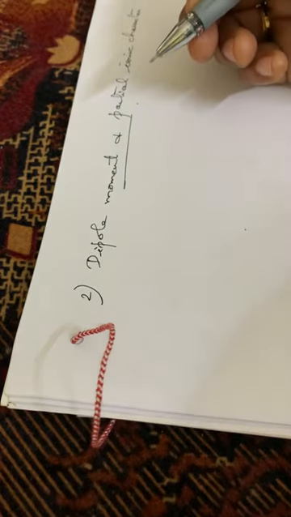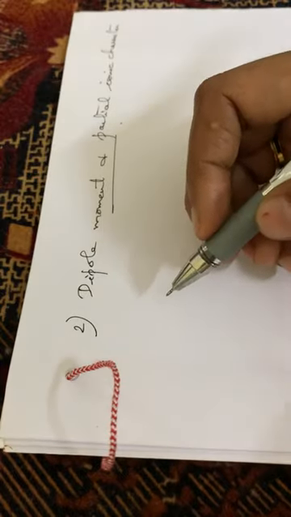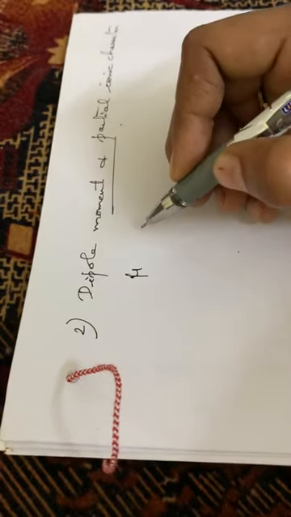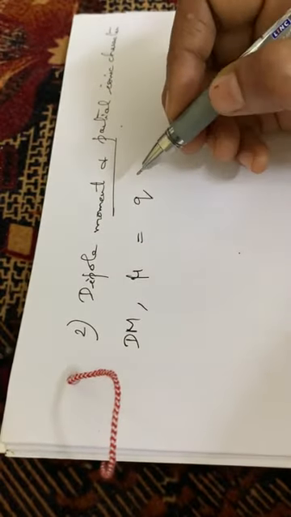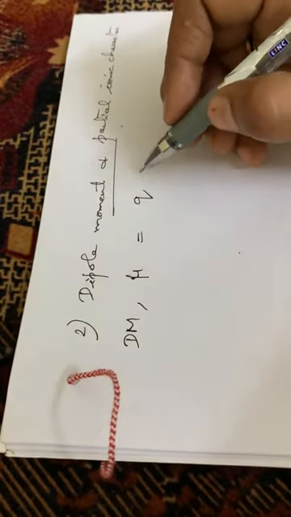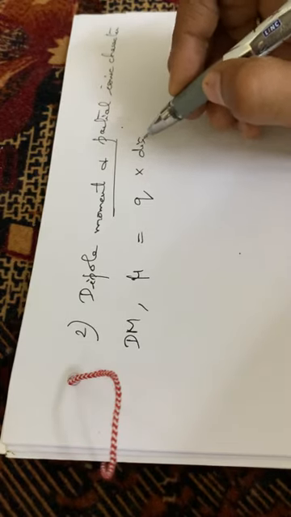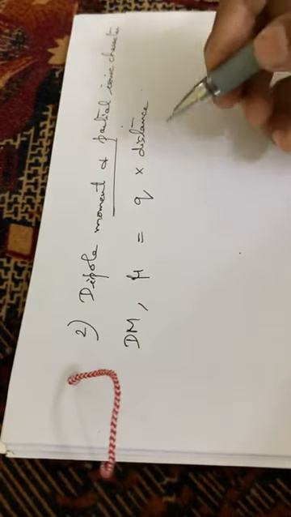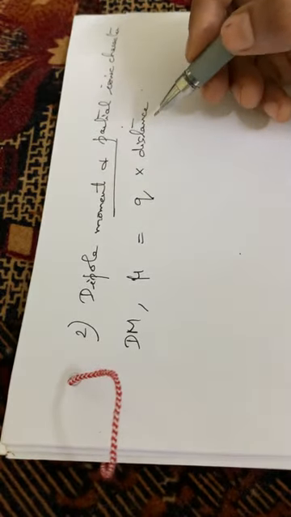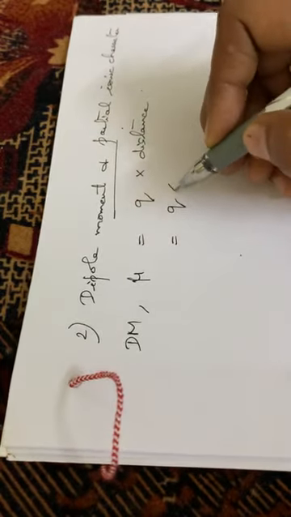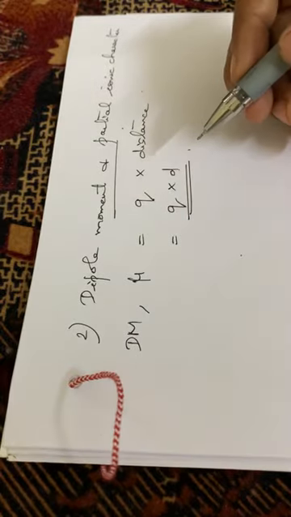See here, the dipole moment. Normally, what do you mean by dipole moment? It is denoted by the letter mu, isn't it? Dipole moment mu is equal to the product of the charge at one pole and the distance between the two poles, that is mu is equal to q into distance. That gives the dipole moment.